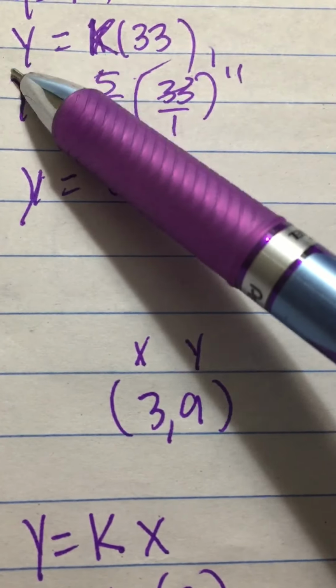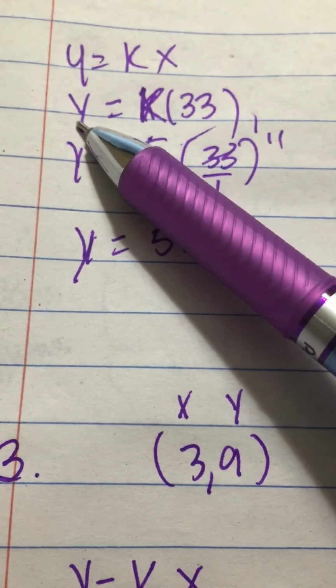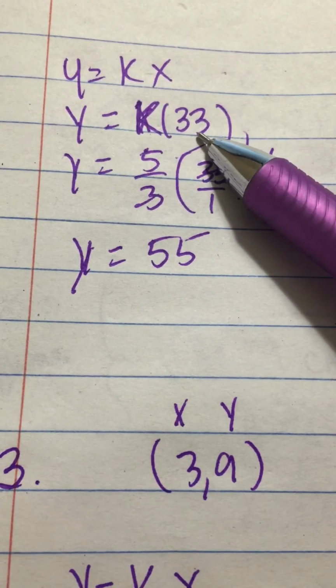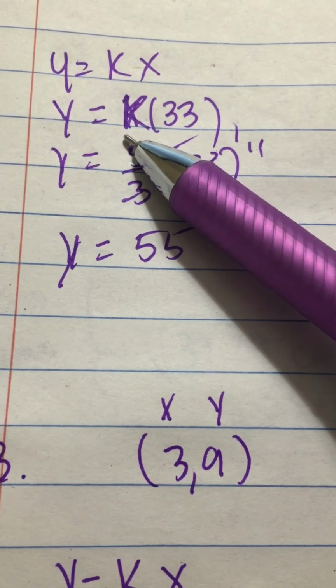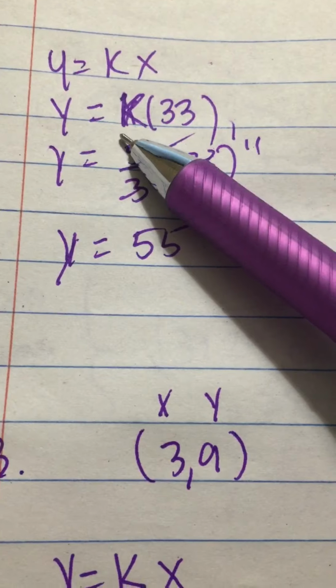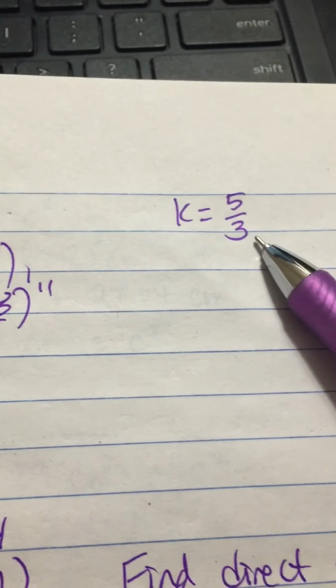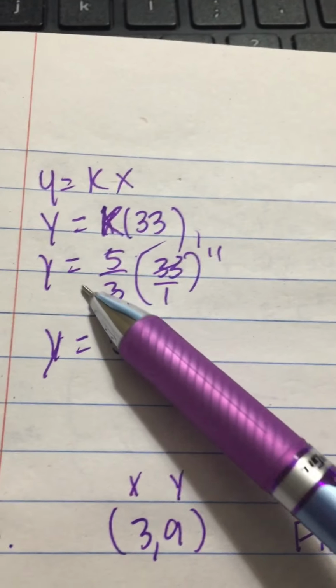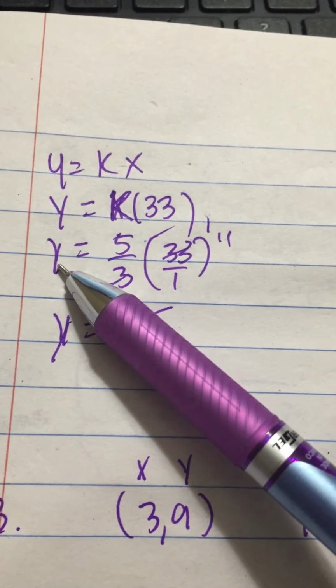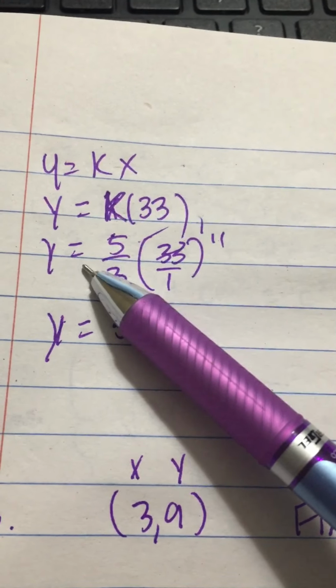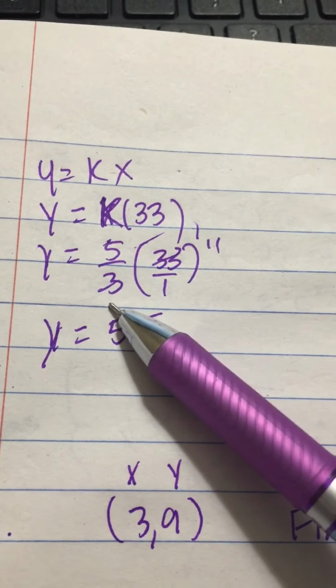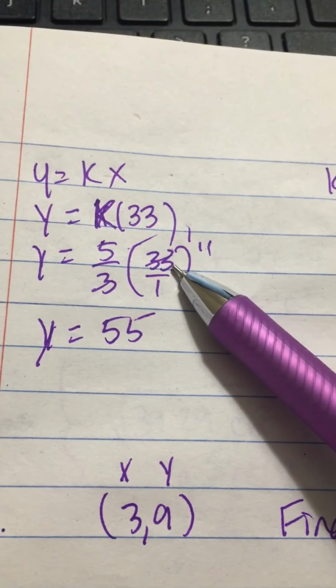Right now, we do not know y because we need to find out what y is. But we know our x, and we also know our constant, which is k. We know that it is 5 over 3. So I'm filling in what I know. Y is going to be equal to 5 divided by 3 times 33.